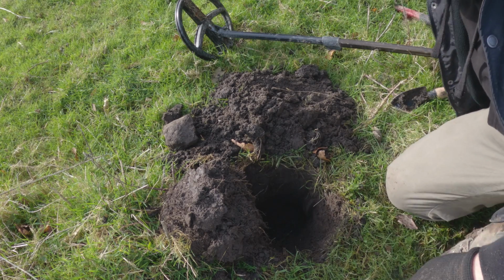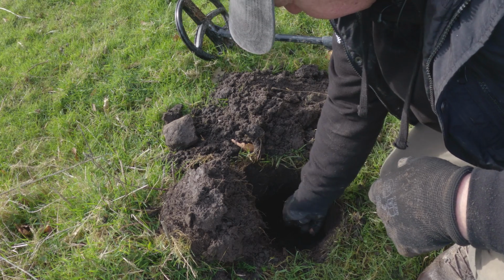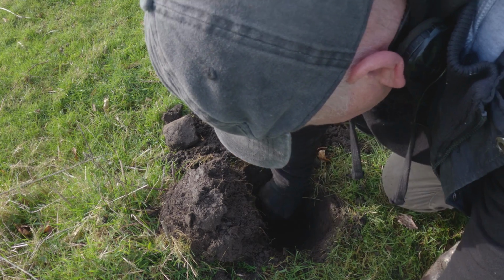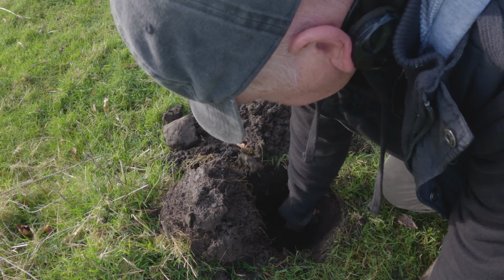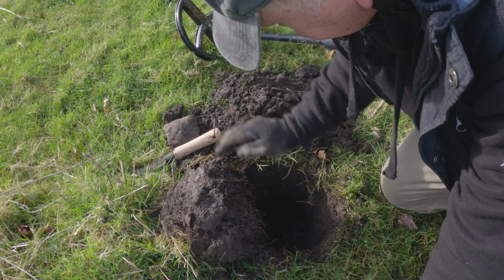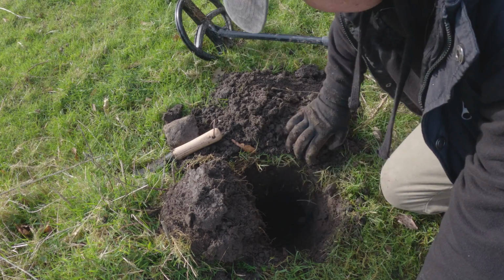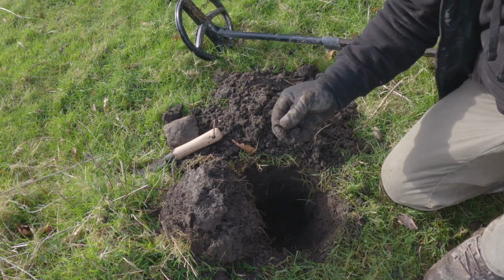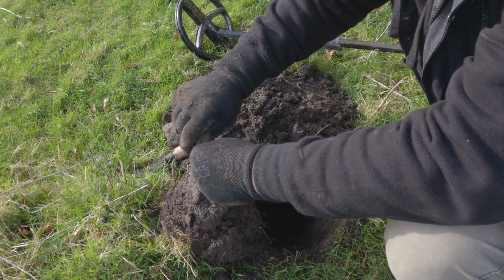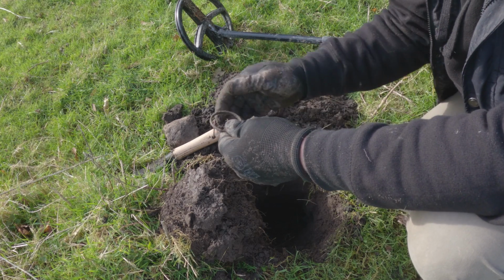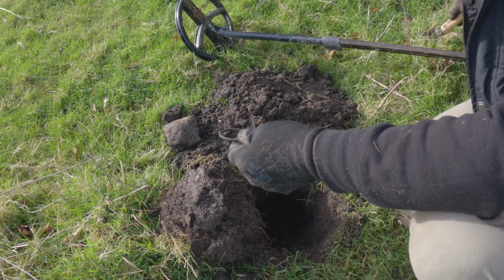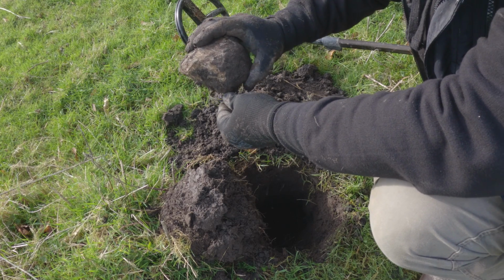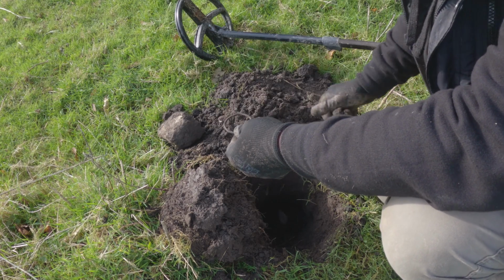Right, I must be getting close now because it was underneath it. So whatever it is, I've disturbed it. 14 inches down now. The usual sort of thing. There it is, look. There it is. Oh, that's flipping deep. What is going on with this machine? That is deep. Underneath that rock as well. How does that work out?